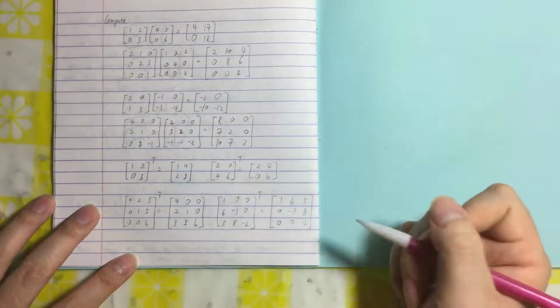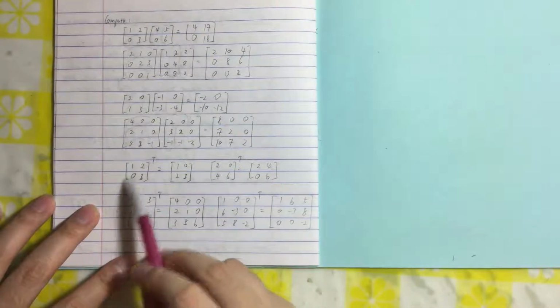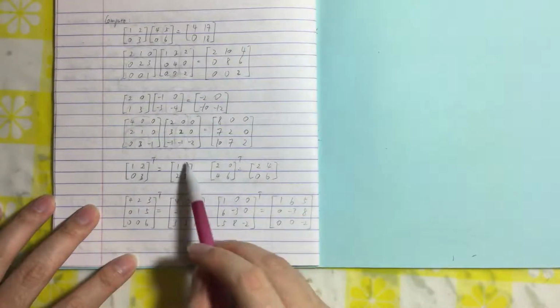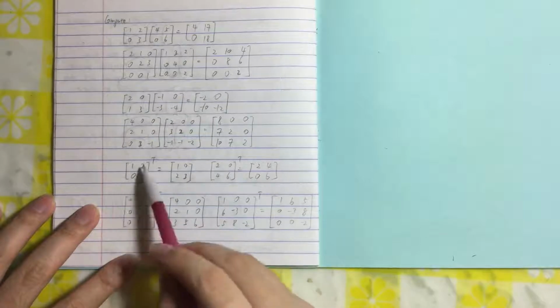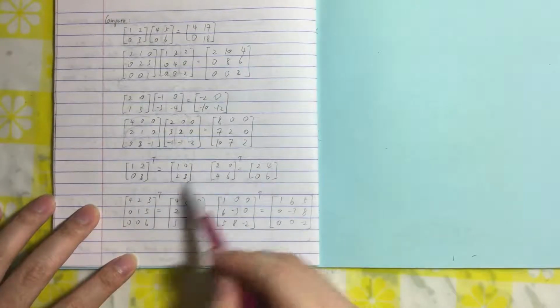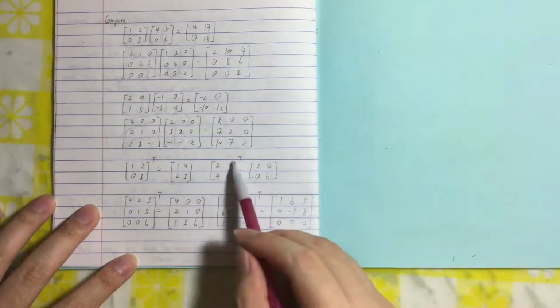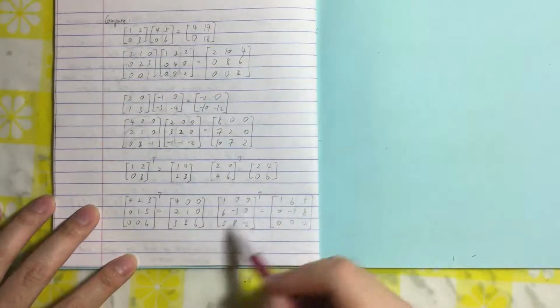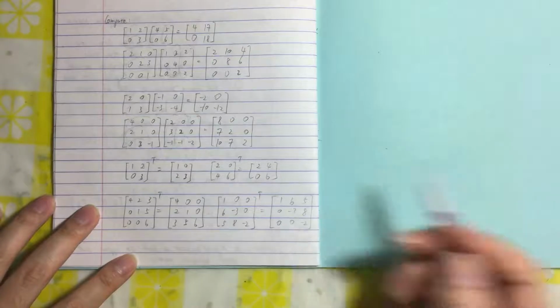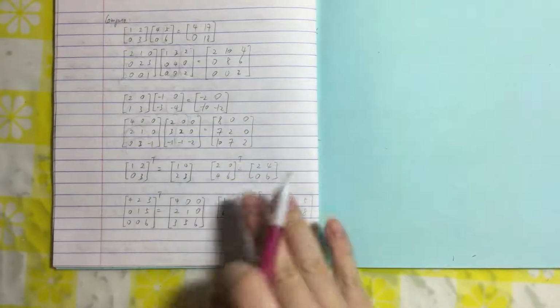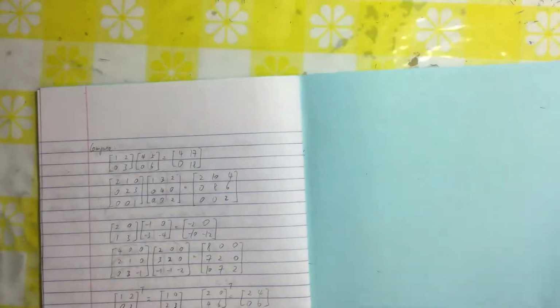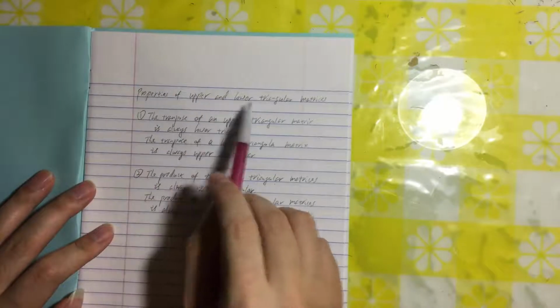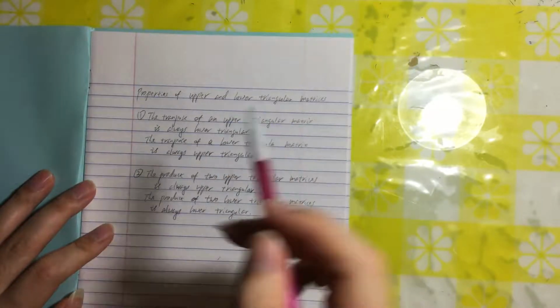So here we can see that the transpose of an upper triangular matrix is lower triangular, and the transpose of a lower triangular matrix is upper triangular. Next, based on this example, let me show you some properties of upper and lower triangular matrices.